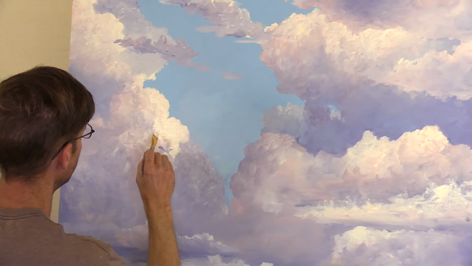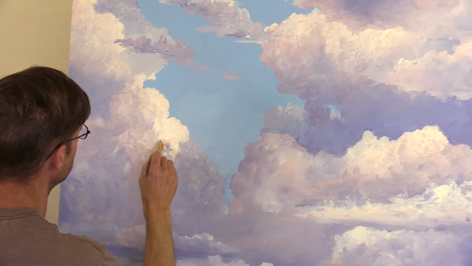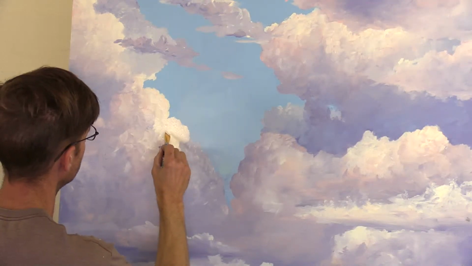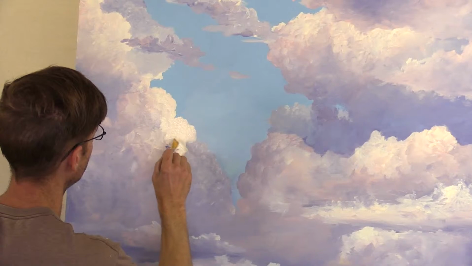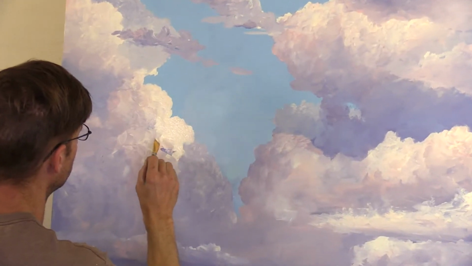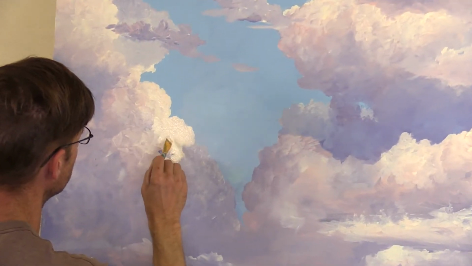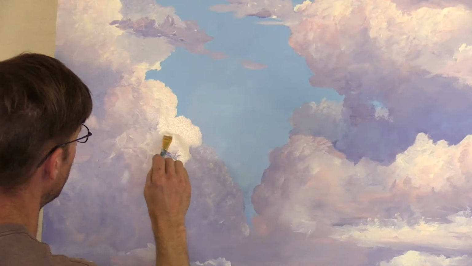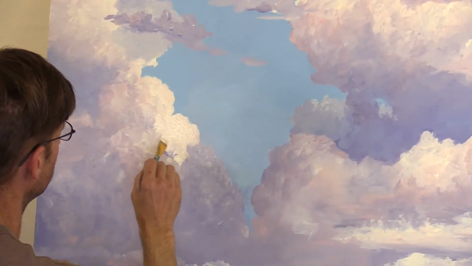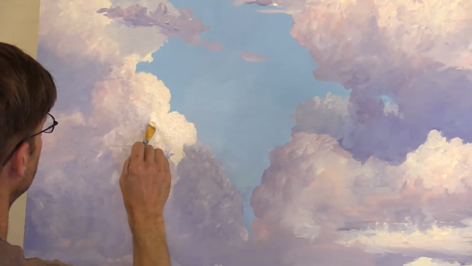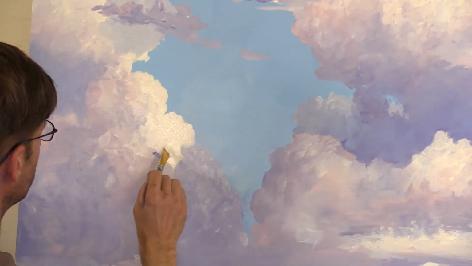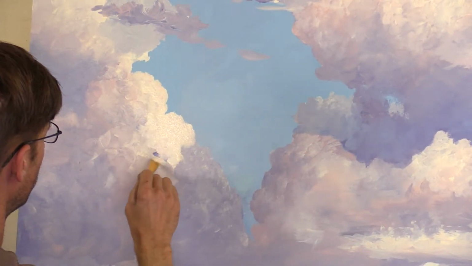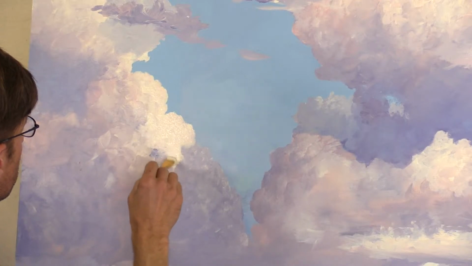Let's continue this one down. I like that edge. Let's put another one in between, right there. Put another one here. It looks like I'm doing nothing, doesn't it? But when this dries, this is going to be a difference maker. This creates the texture that I'm after on the edge of this cloud. And I'm definitely not going to do that everywhere. We'll use a looser technique, more softly blended on most of the cloud.